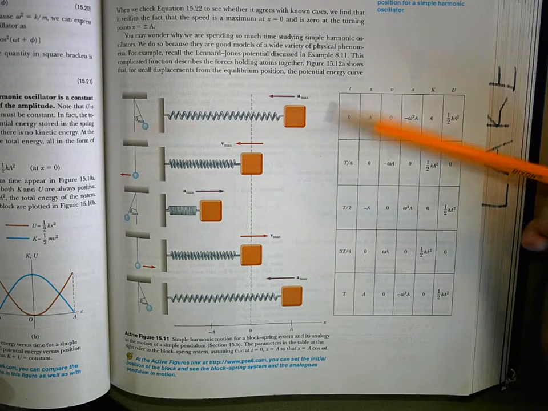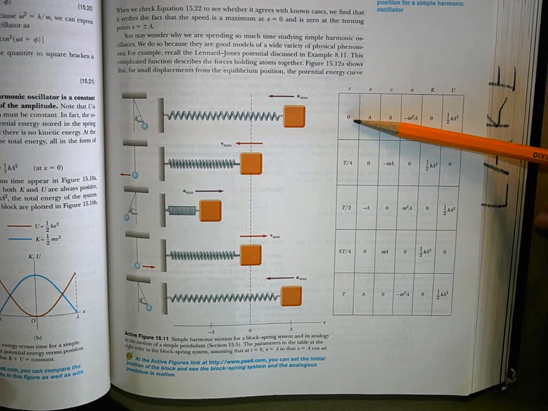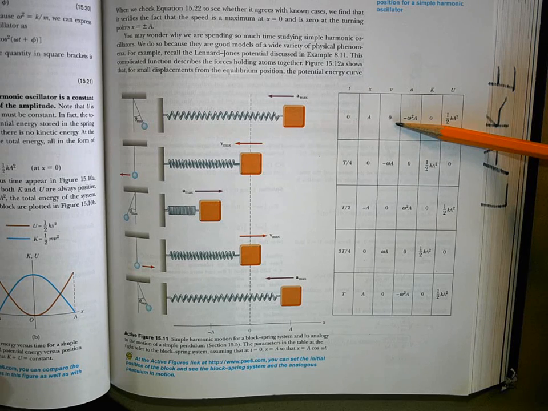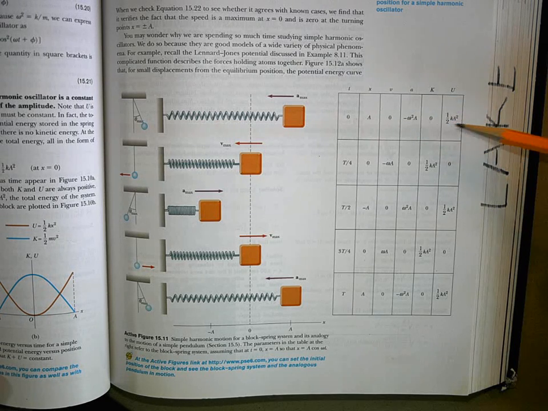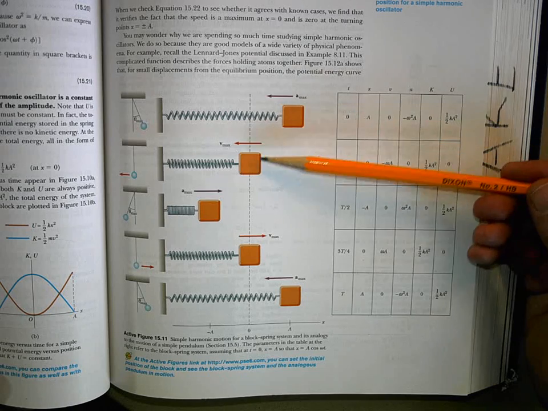Well, here we're starting at time t equals 0. The position is A. The velocity is 0. The acceleration is at its maximum, which is negative omega squared A. The kinetic energy is 0. The potential energy is at its maximum, 1/2 kA squared. Then we release it.